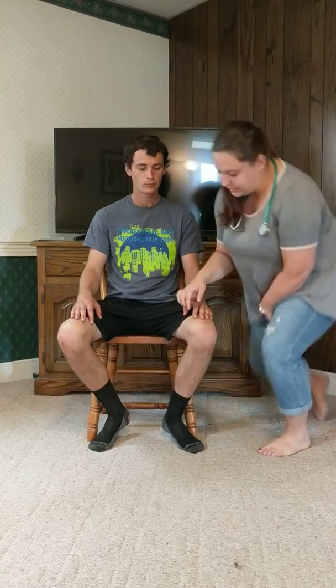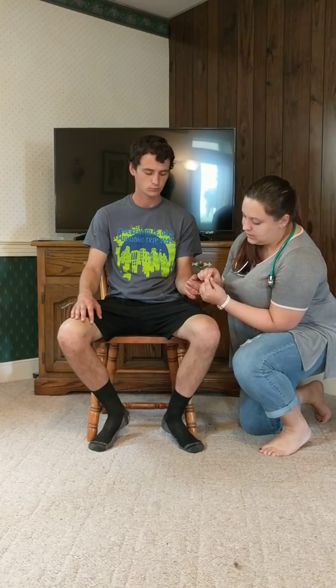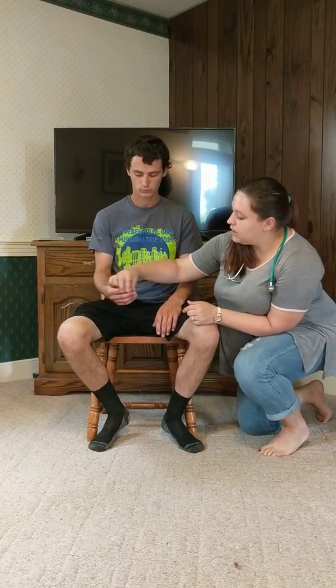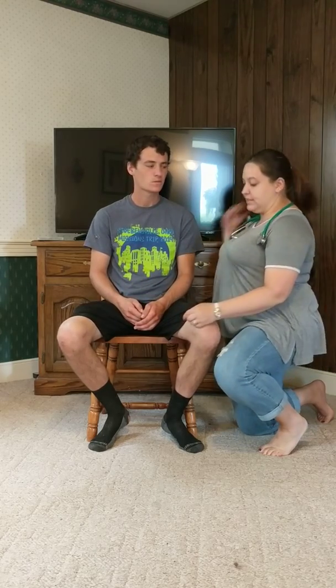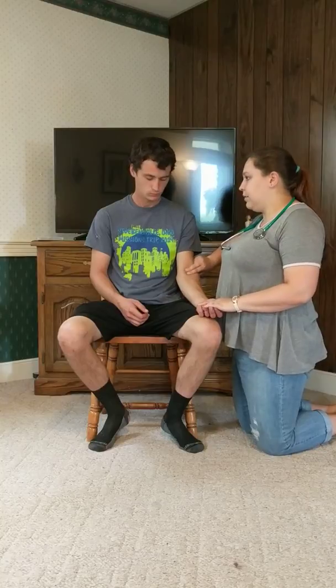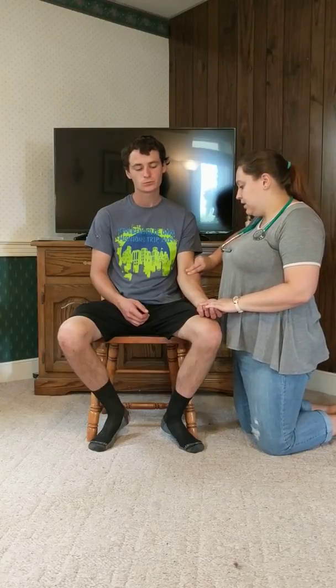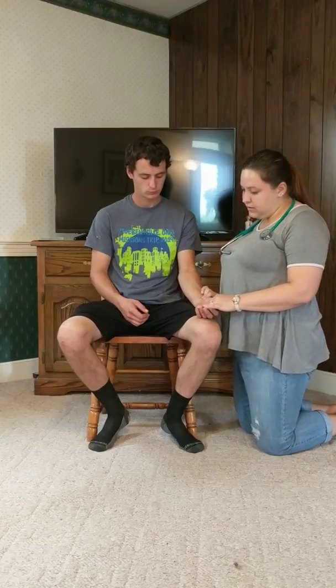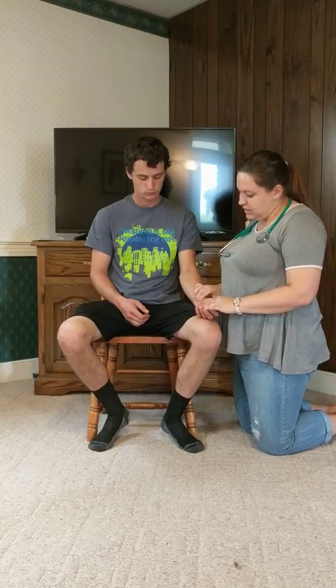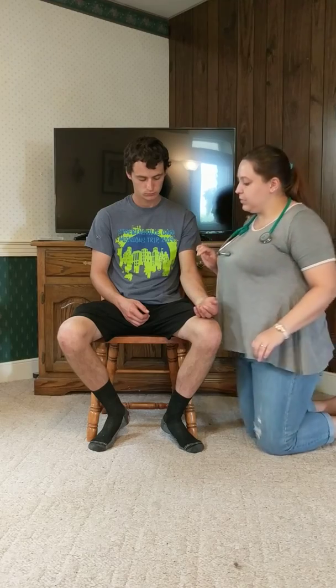So we'll go ahead and check capillary refill. Okay. And both hands are less than 3 seconds, which is great. And we're going to go ahead and palpate your pulses. So we're looking at brachial first. That's at a +2. Radial is a +2 as well. And ulnar is +2. I'm going to check the other side.